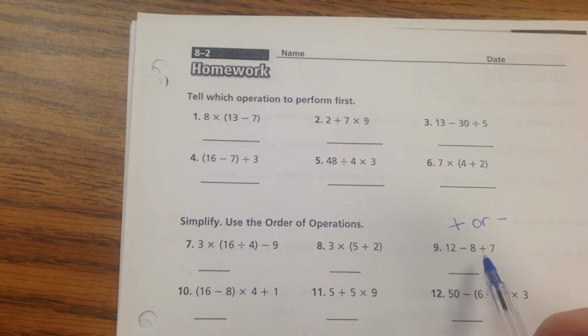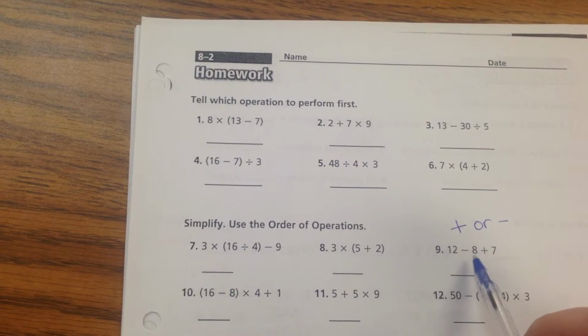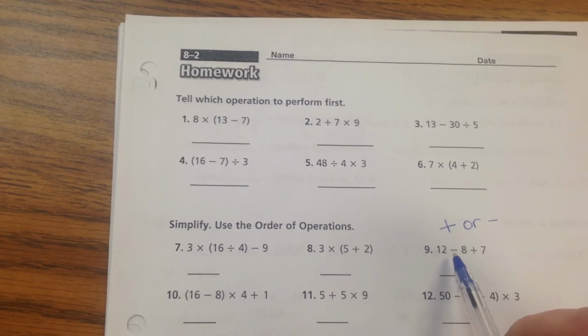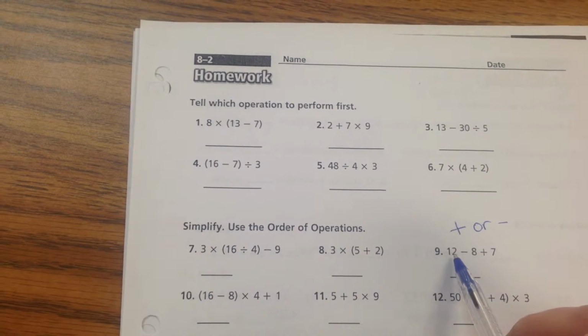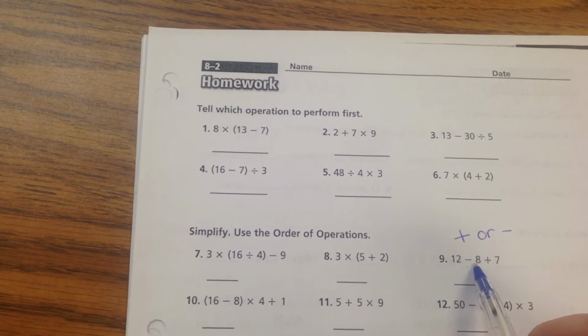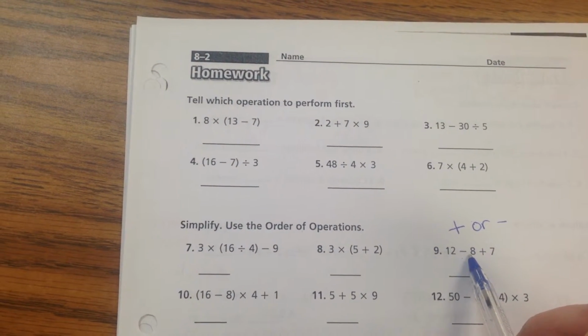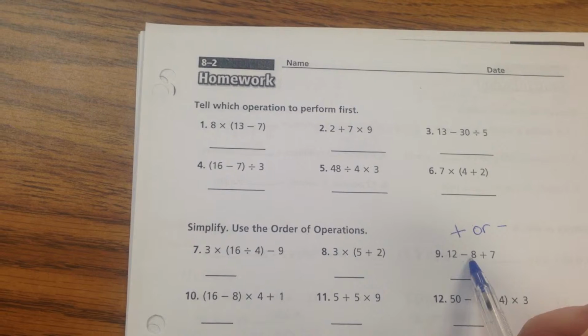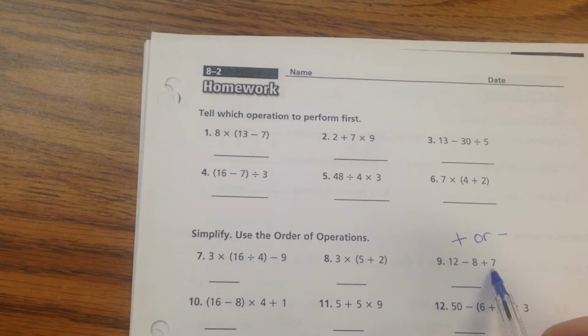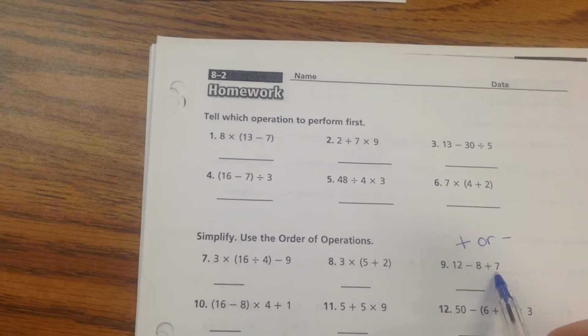Here, subtraction and adding are on the same line or in the same equation. Subtraction is first, so we are going to do 12 subtract 8 first, which is 4, and then you're going to add your 7, which is 11.